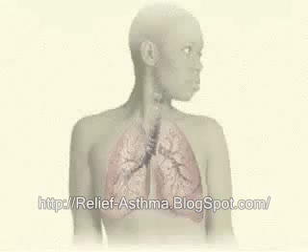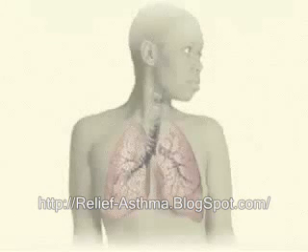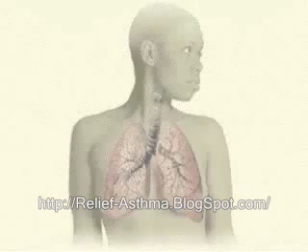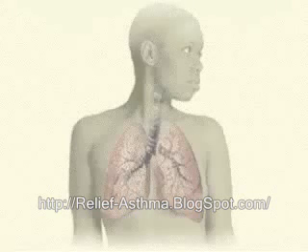Asthma is a condition characterized by breathlessness and wheezing. To understand how asthma causes shortness of breath, one must look at the normal respiratory system.